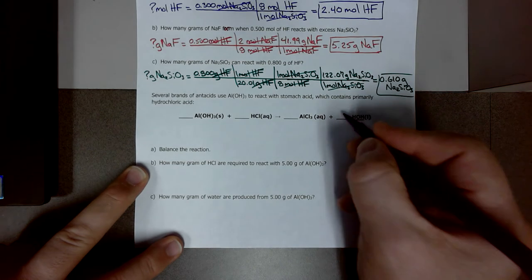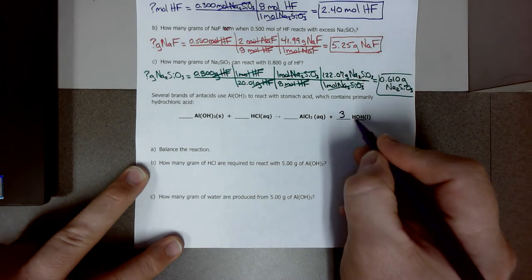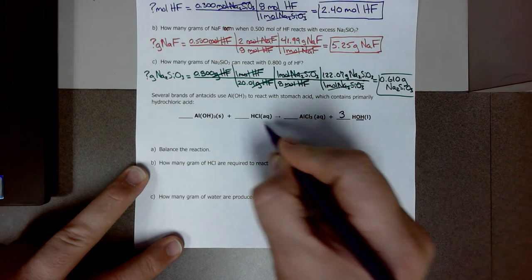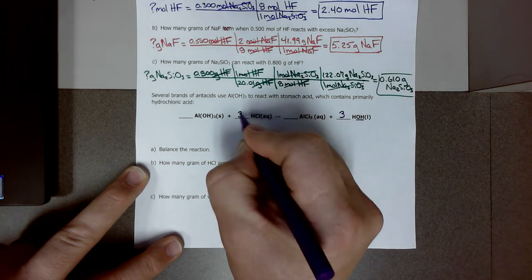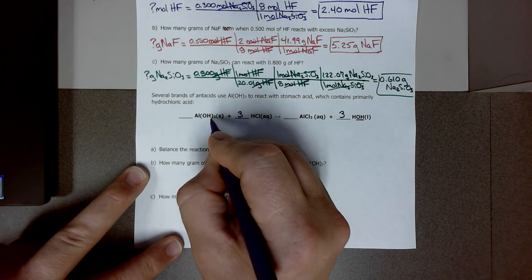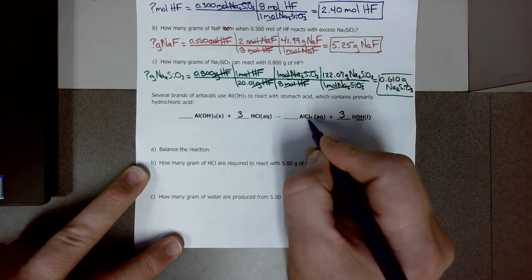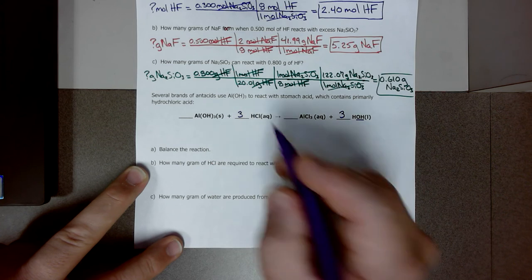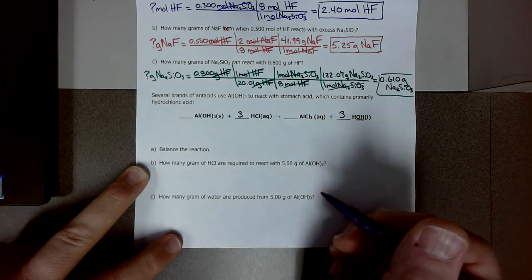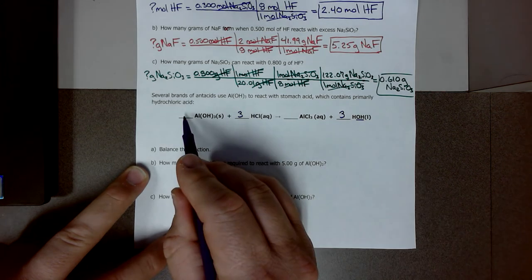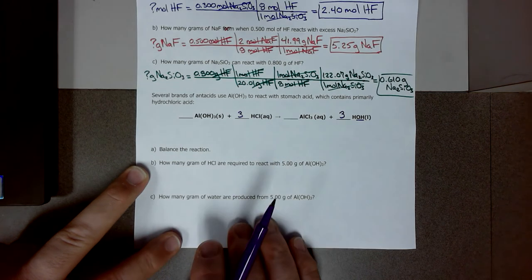So I need to put a 3 here, which means now I have 3 hydrogens. So go back over here, I only have 1, so I put a 3 for chlorines. So go back to the other side, 3 chlorines, and then 1 aluminum, 1 aluminum. So now it's balanced. Remember, that's not a 0 here. These are 1s. We just don't write 1.